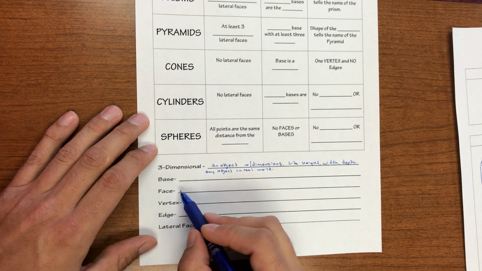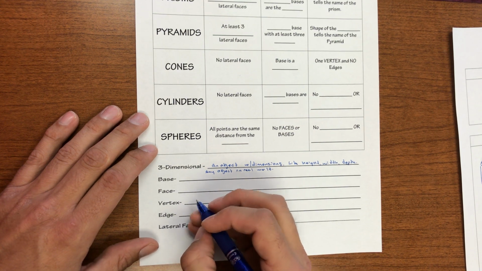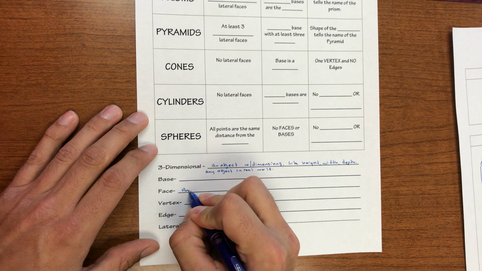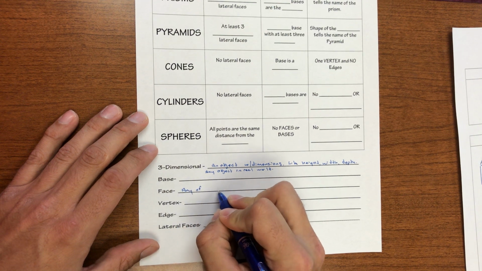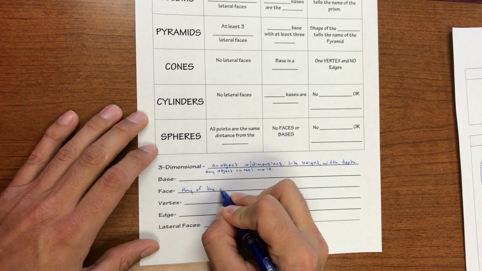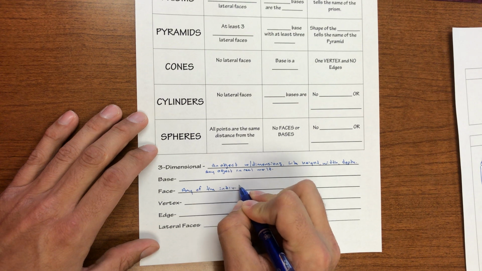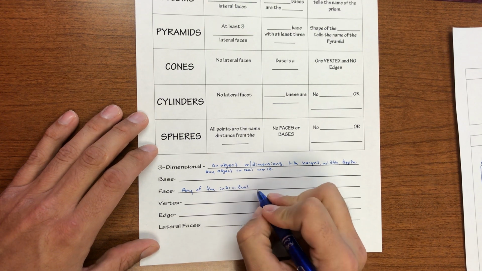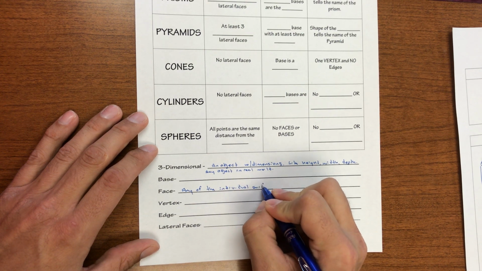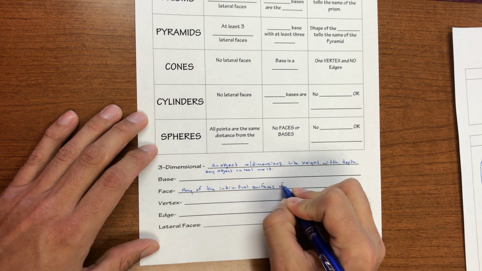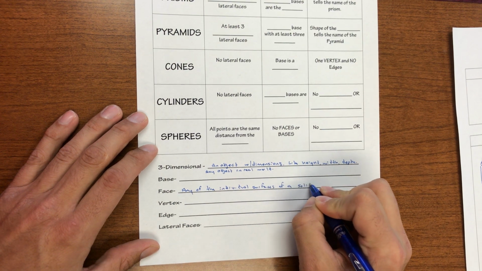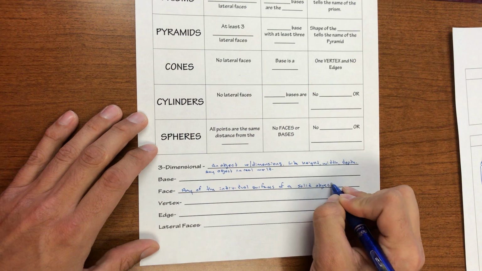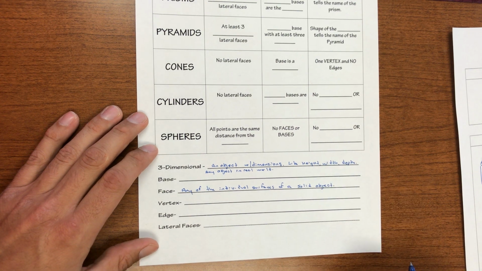I'm going to have you write it, and then I'm going to show you what it looks like. But the face is just any of the individual surfaces of a solid object.